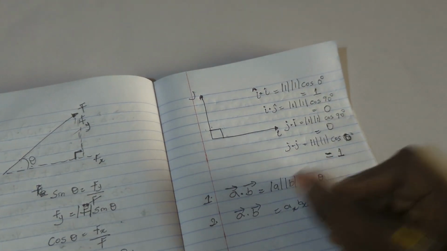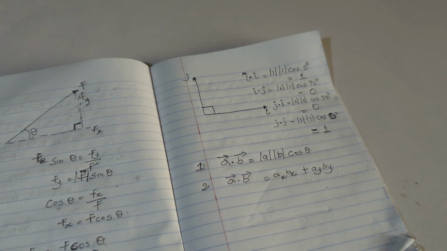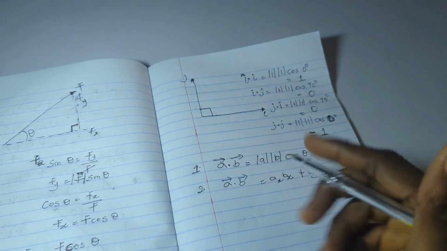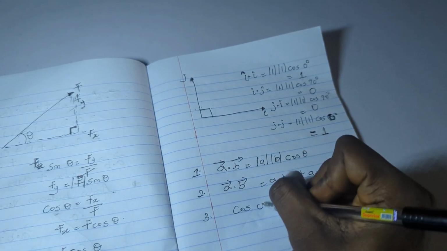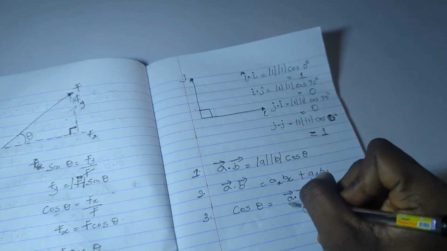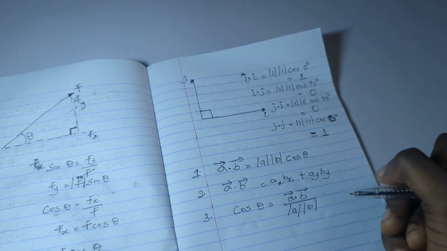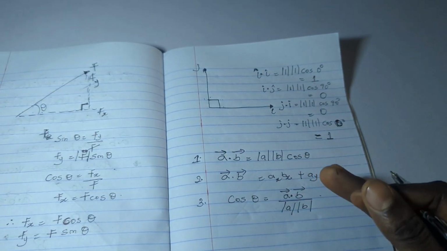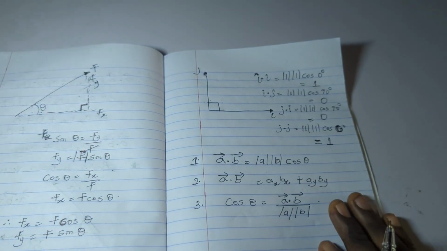If you take equation 1 and make cos theta the subject of the formula, you are going to arrive at cos theta equals A dot B over the magnitude of A times the magnitude of B. And those are 3 relations that hopefully are very useful. So that's about the dot products and the angles between two vectors.